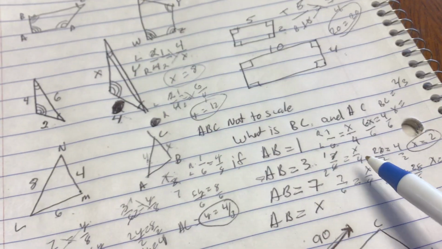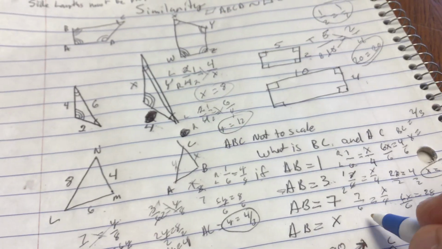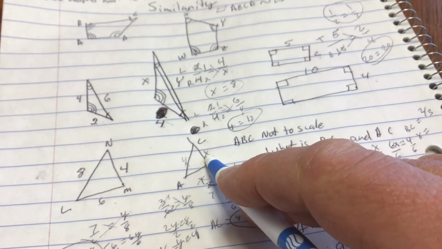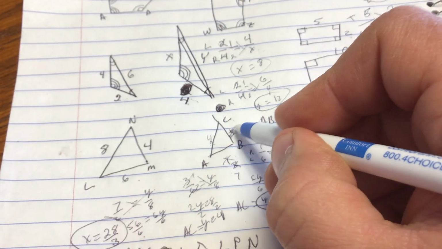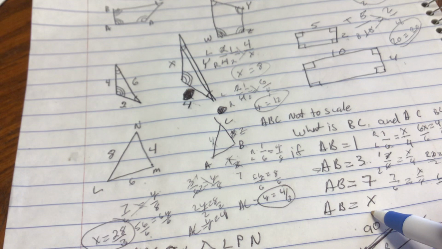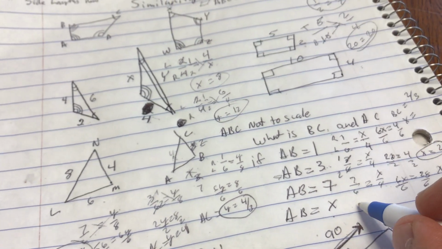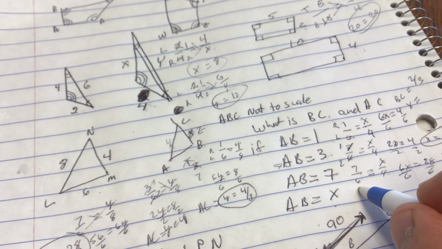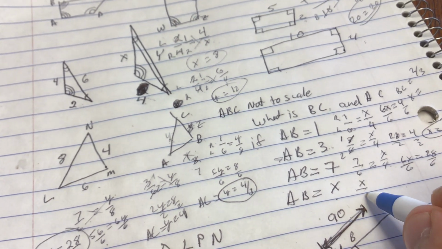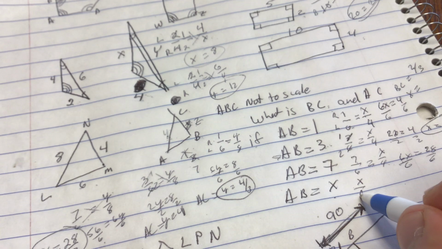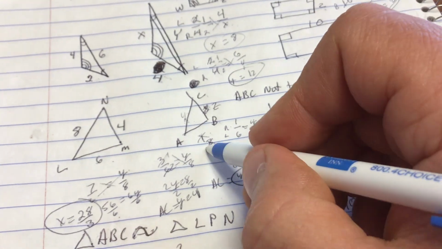Okay? Now, the last one is kind of tricky because it says, what if we just used x? Well, I was using x here, so I don't want to use x here anymore. I'm going to call that z now because they all of a sudden got this x in here for me. So let's figure this out then. So now I'm going to have x over 6. So remember, this is not 7 anymore.